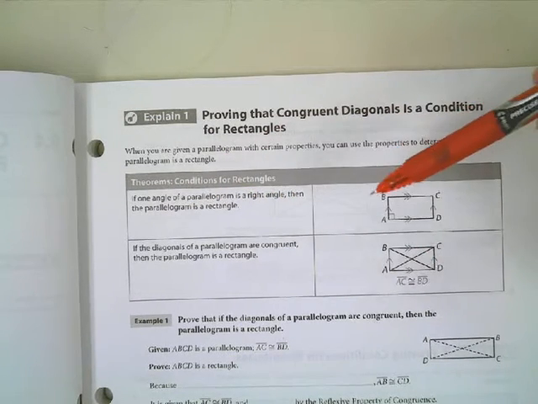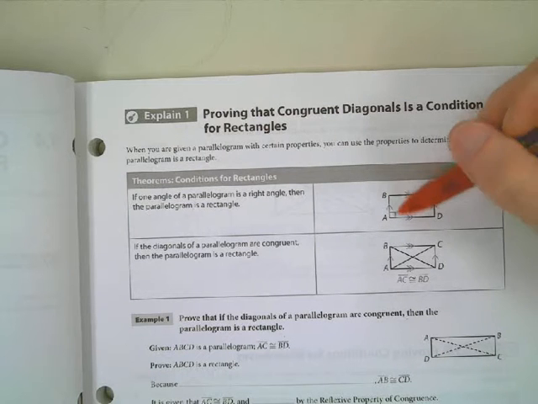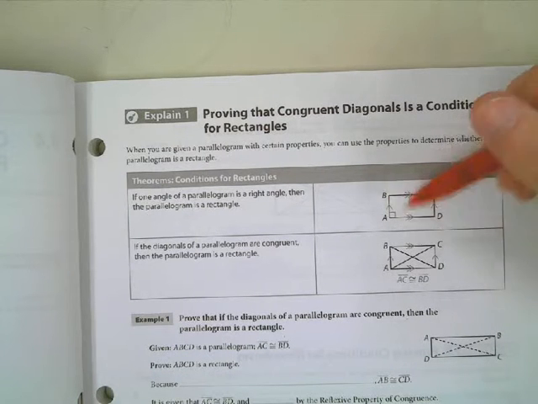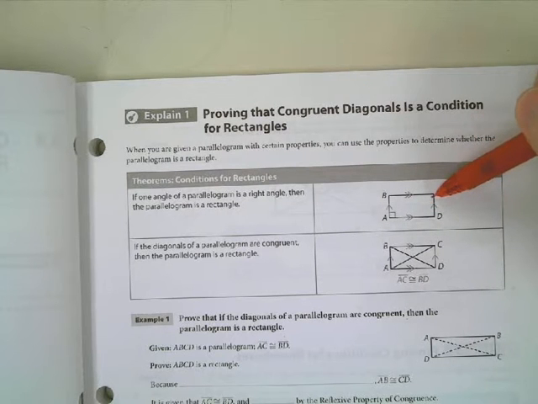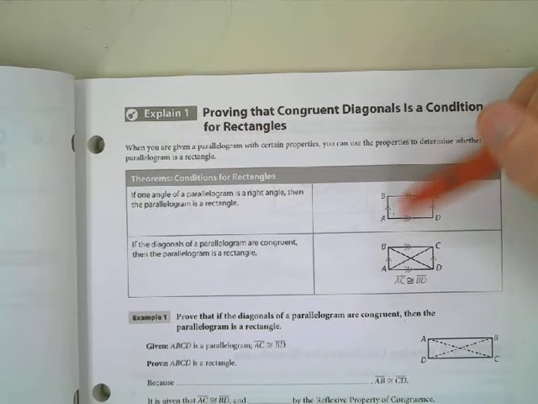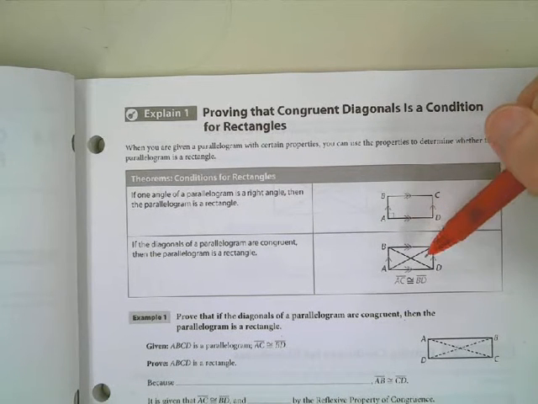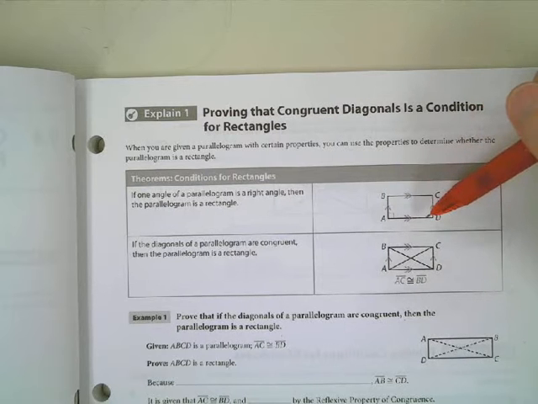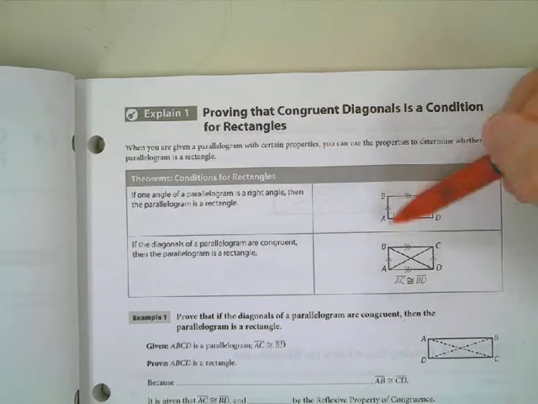Okay, so if we can just show that one angle of a parallelogram is a right angle, well then, because of the properties of parallelograms, right, opposite angles are going to be congruent, so this angle will be a right angle, and then this will be a right angle as well because these are going to be supplementary and these will be supplementary, okay, because they're co-interior or same-side interior angles and they're supplementary because of the parallel lines. So, having one right angle in a parallelogram makes it a rectangle.